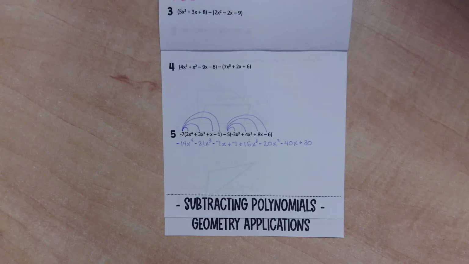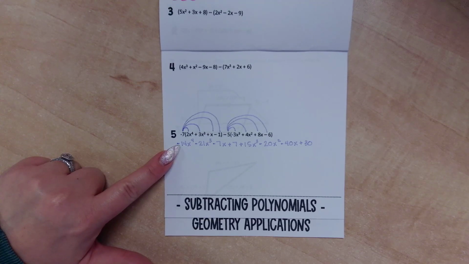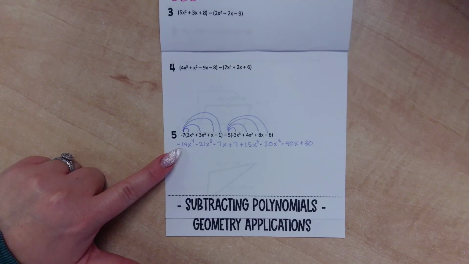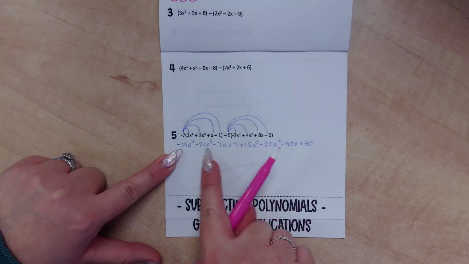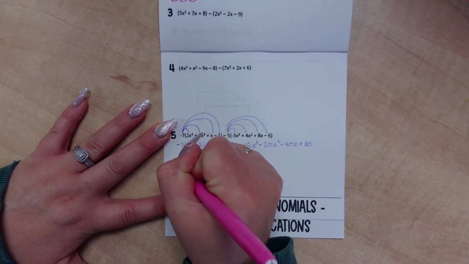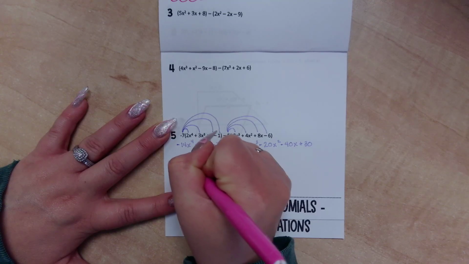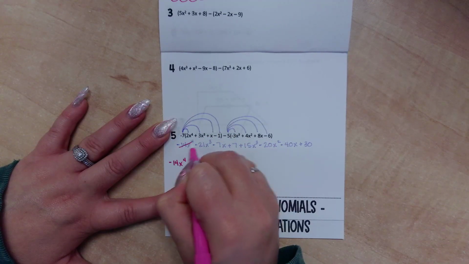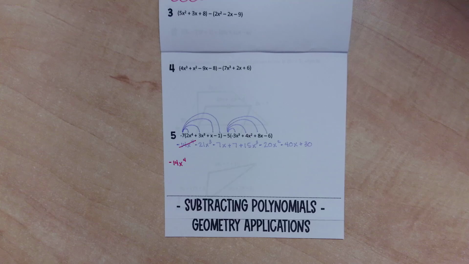I do have it set up currently as my horizontal method. Again, you can choose which method works. I personally go back and forth between the two, but for this one I'm going to stick with this. So I see the highest degree is 4, so I have negative 14x to the 4th. I don't see any other x to the 4th, so I get to just drop it down. Negative 14x to the 4th. Personally, I'm going to mark it out so that way I know I'm done with it.